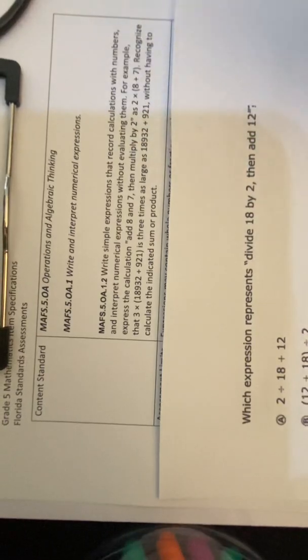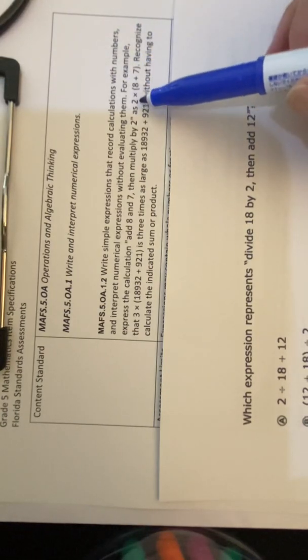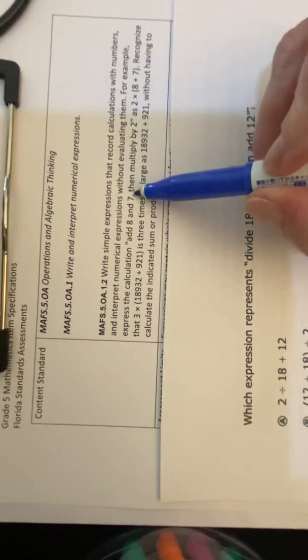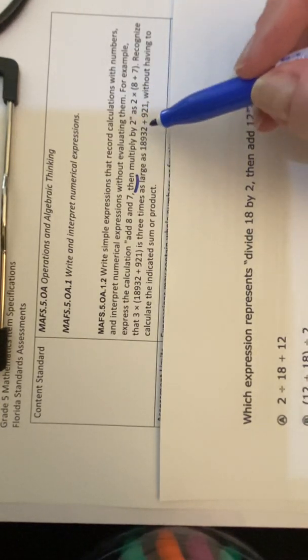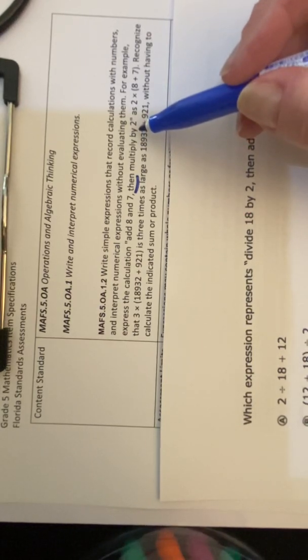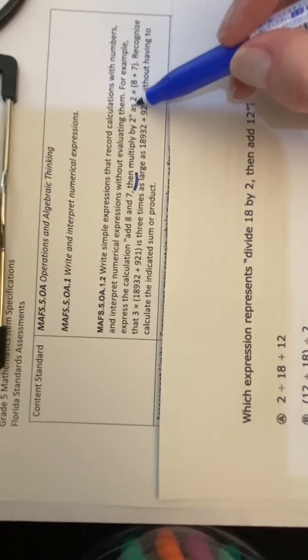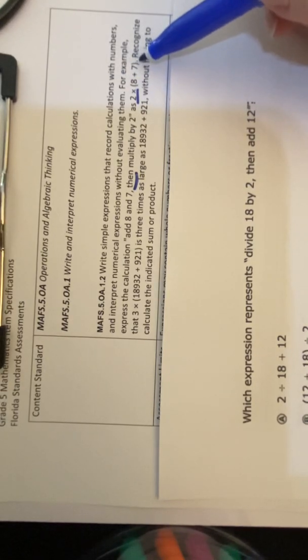expressions without evaluating them. So, for example, you're going to express add 8 and 7 and then multiply by 2 as 2 times (8 plus 7). And I want to point out that the word then is very important in this, because that means that whatever happens after then has to happen second in your expression. If you notice the way they wrote it, they actually wrote the multiply by 2 first. But it happened second because of these parentheses right here.